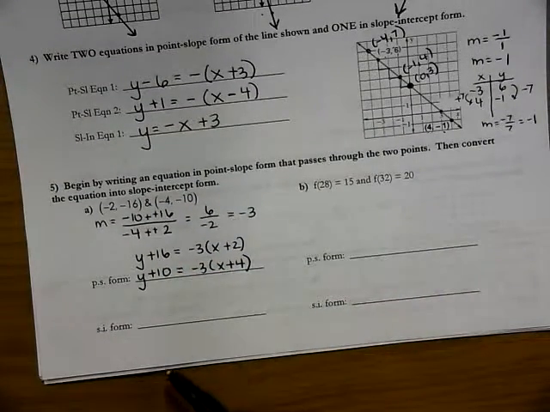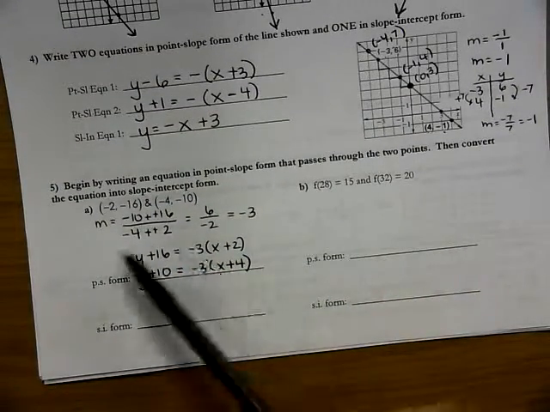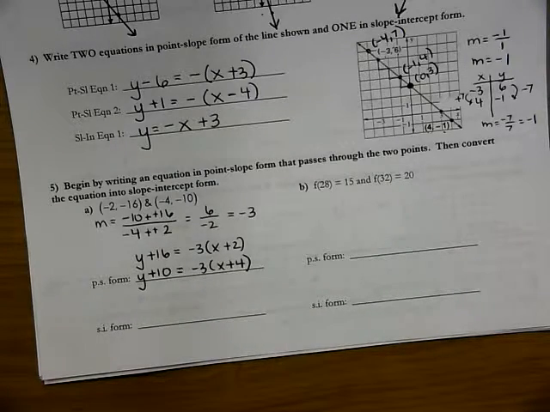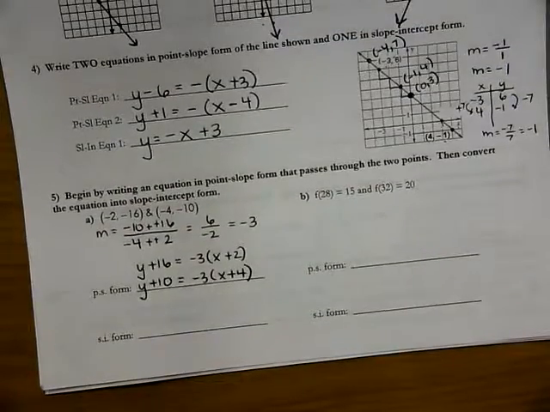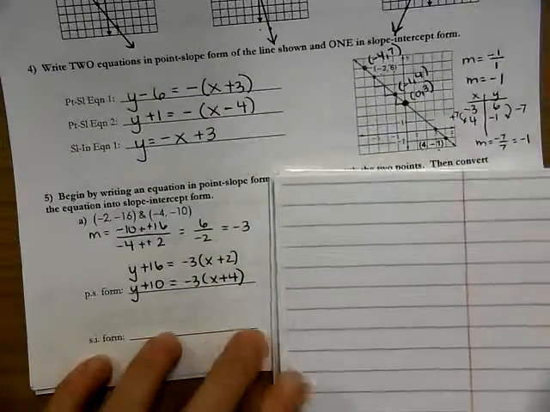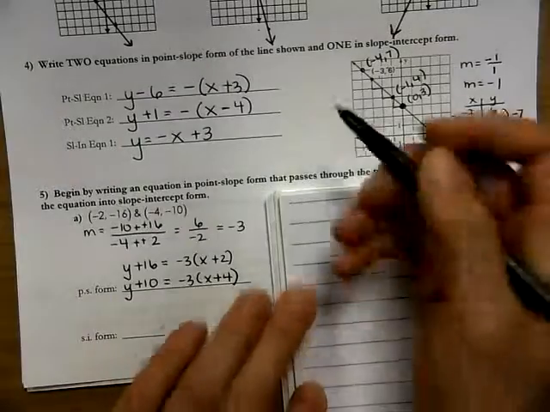Now, it wants us to write it in slope-intercept form. Because it's only given us 2 points and not the y-intercept, I'm going to use one of these that is already in point-slope form to convert to slope-intercept form. All right, so I don't need to jump right to slope-intercept form. I start in point-slope form and then convert it to slope-intercept form. And you'll see that no matter which equation you use, you'll still get the same slope-intercept form. So I'm going to do the work on this piece of paper.